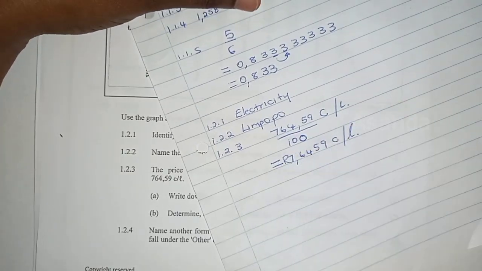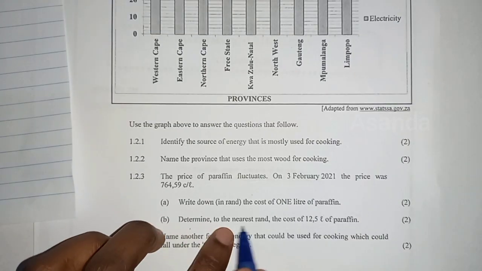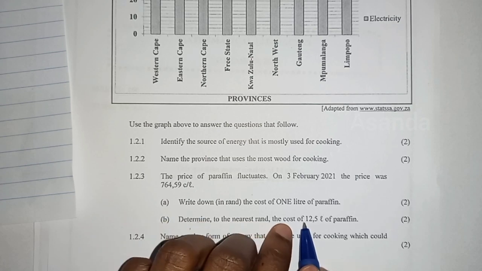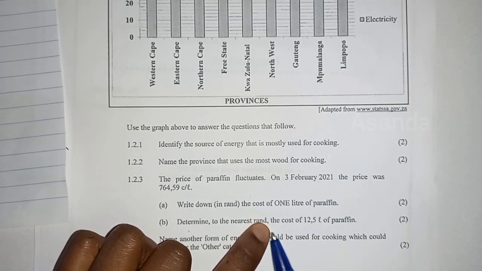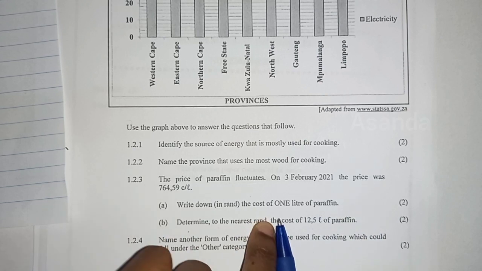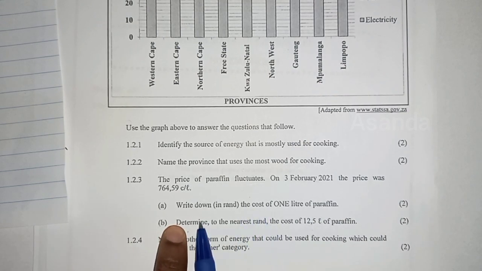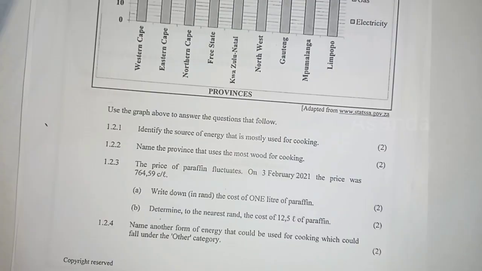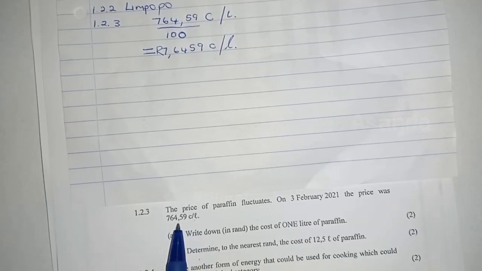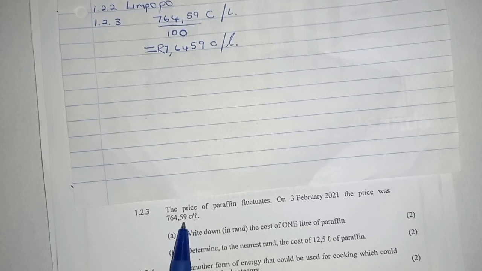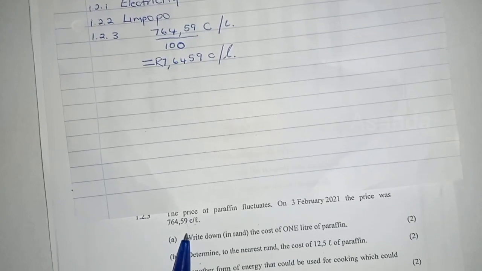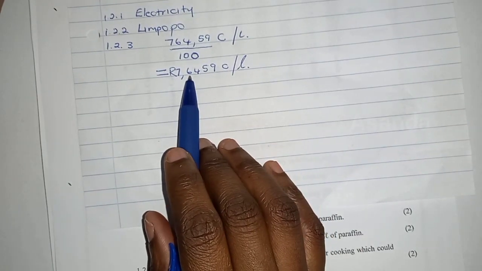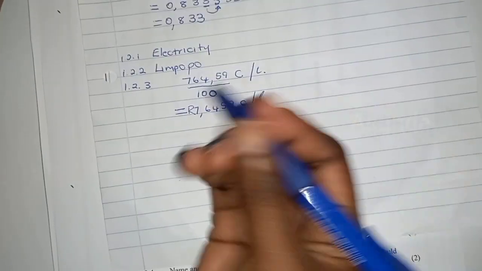So that was easy. Then it says determine to the nearest rand the cost of 12.5 liters of paraffin. So what they're asking here is that they want us to calculate the cost of 12.5 liters of paraffin. And then once we've calculated, they want us to round it off to the nearest rand. So that means they don't want any cents. 1 liter of paraffin is 764.59 cents. But then we're going to use rands, and we've already changed it in the question above. We know that 1 liter is 7 rand and 6459 cents.